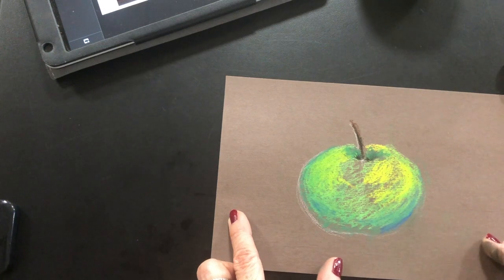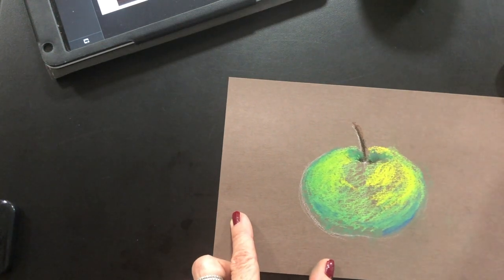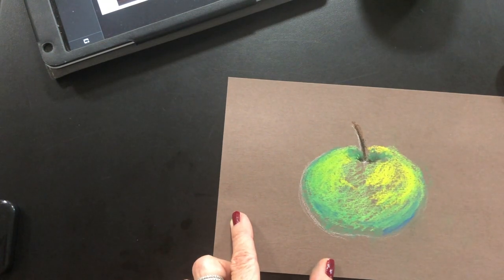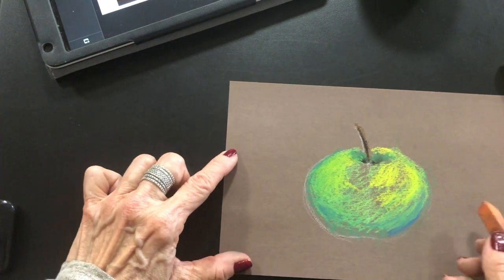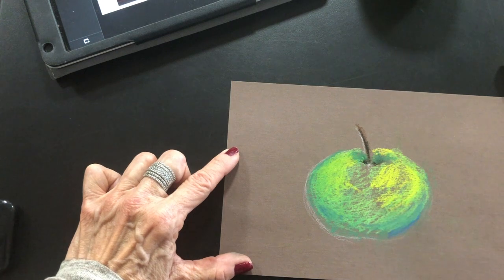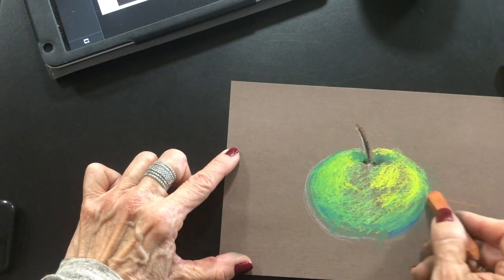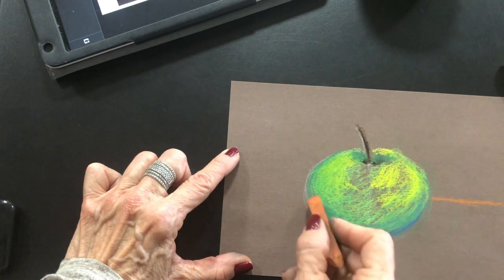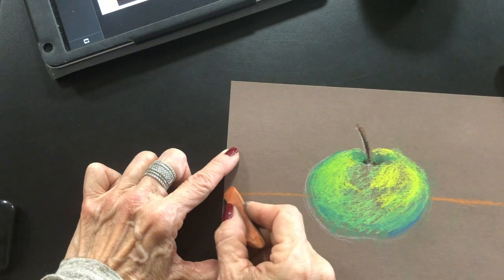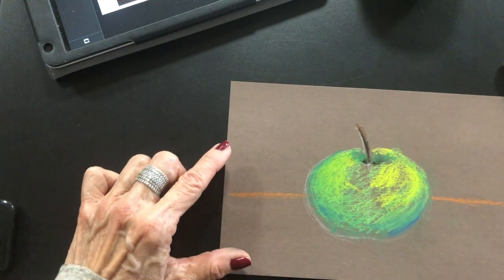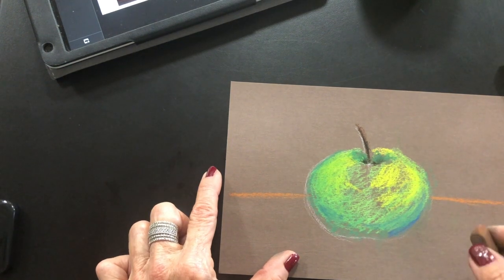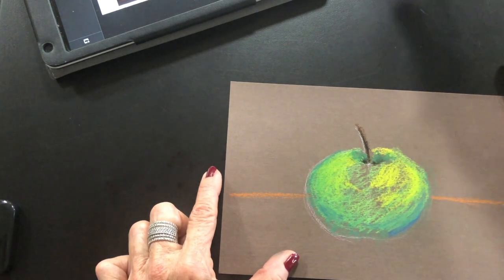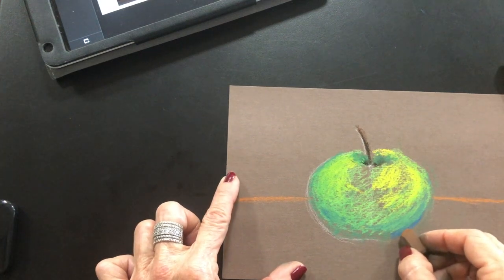Okay, so that's kind of a quick way of doing an apple. Then I would like you to make it look like it's sitting on a surface. So I just took this color randomly. I'm just going to do a line like this, like the edge of my table. And then I am going to see where my shadow is. So let's see. My shadow is over here.